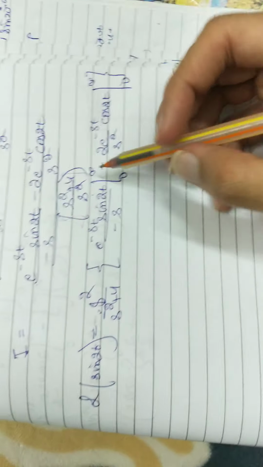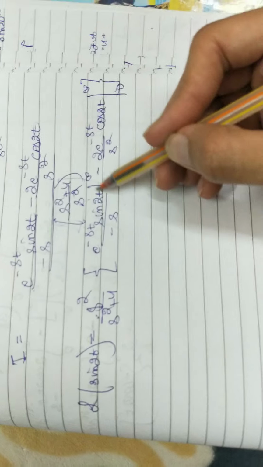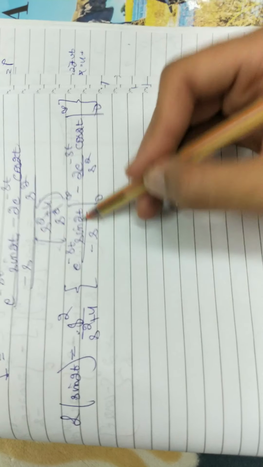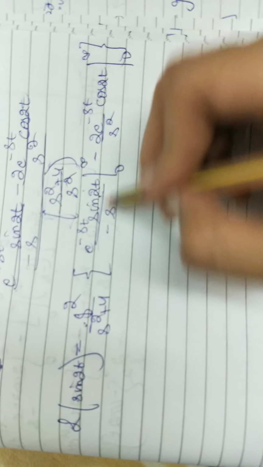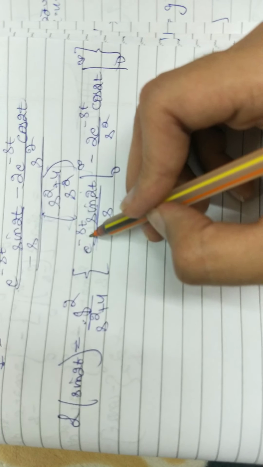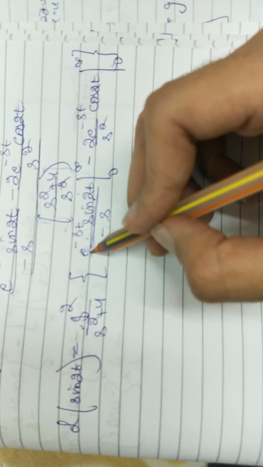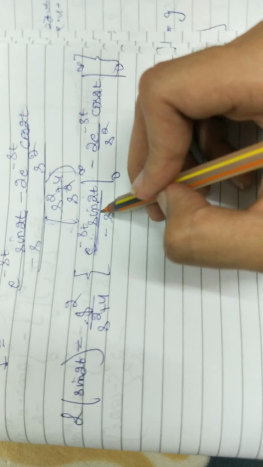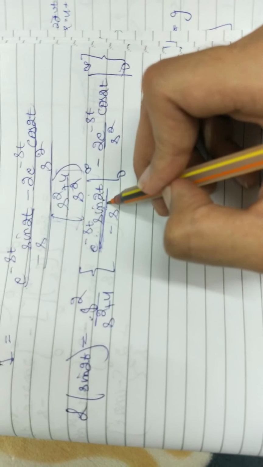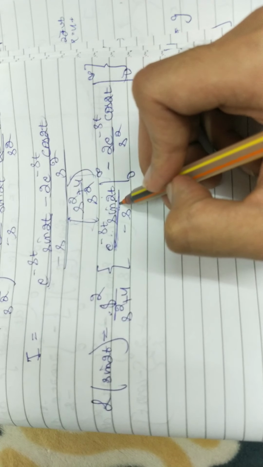Okay, so now consider when t approaches infinity, this term, e raised to minus st, rapidly decays and approaches 0 as t tends to infinity. But the function sin 2t basically oscillates between 1 and -1.